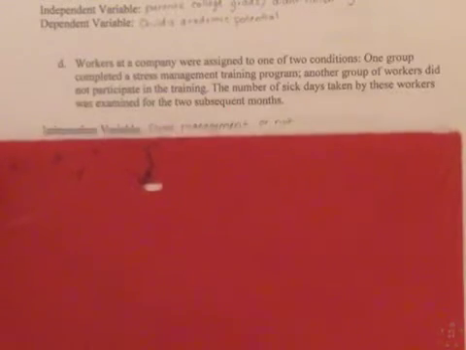So then we had workers at a company that were put into one of two groups. One group had stress management and the other one did not. So that is your independent variable. And then what they measured was the number of sick days.